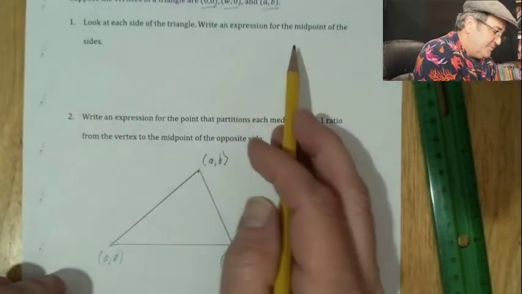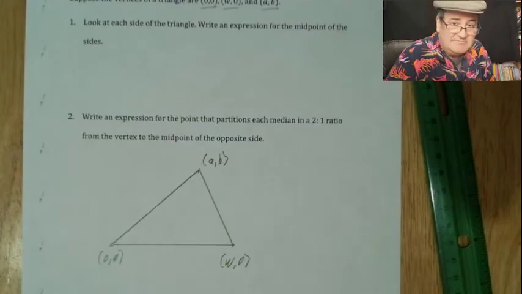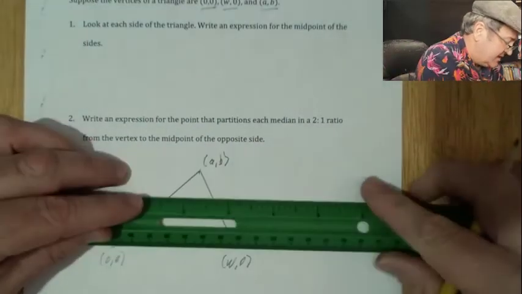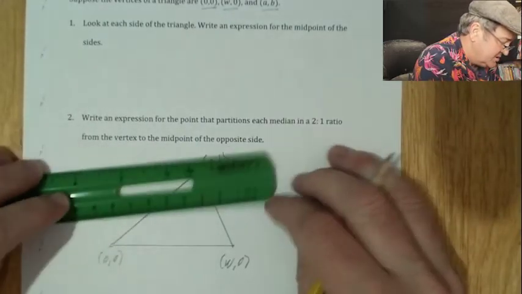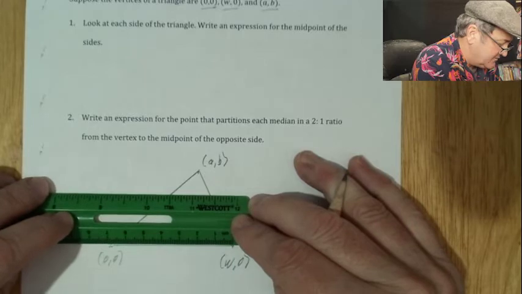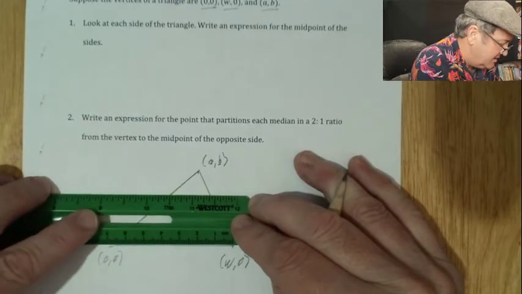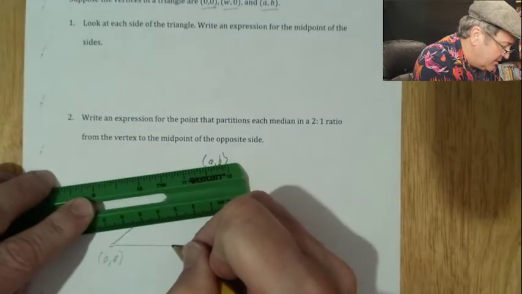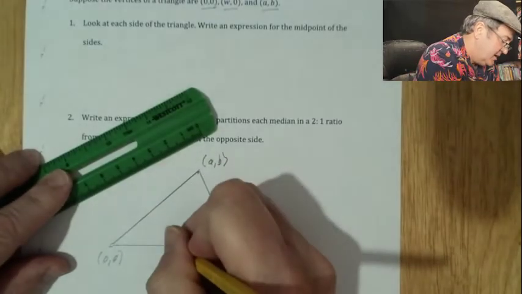So write an expression for the midpoint of the sides. Okay, so the midpoint would be somewhere, and I can put it roughly where it would be so it looks right. We ended up making that just short of 7, about 6.89, so it'd be 3, but about right here would be our midpoint. That looks to be about the midpoint.